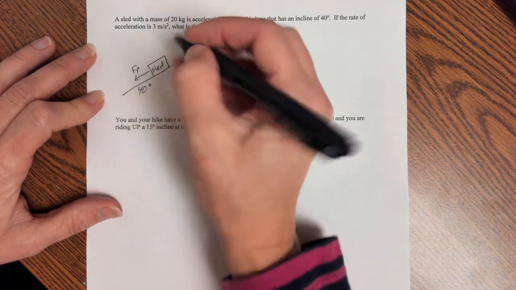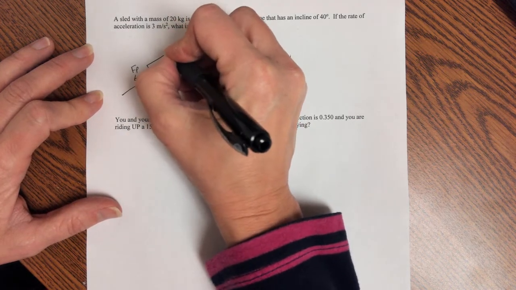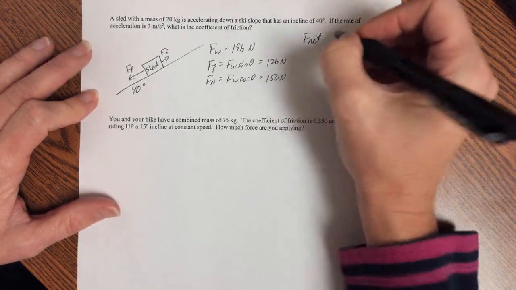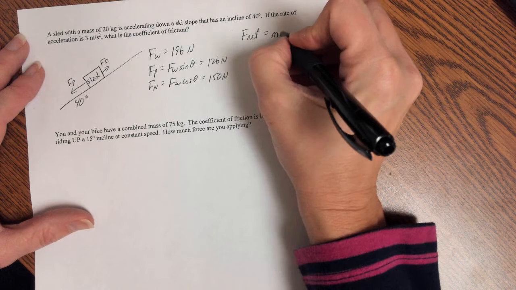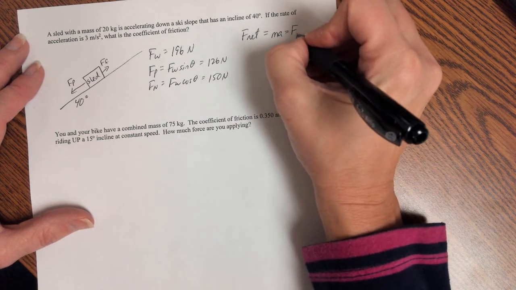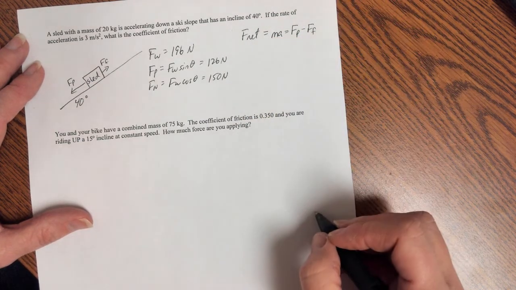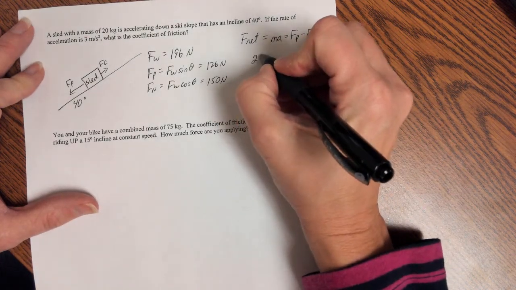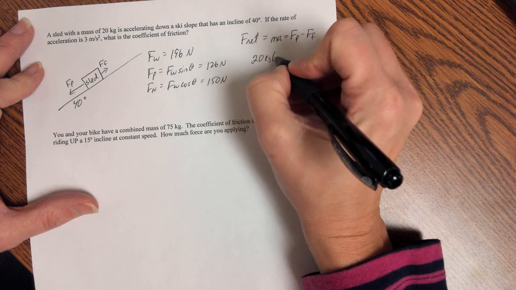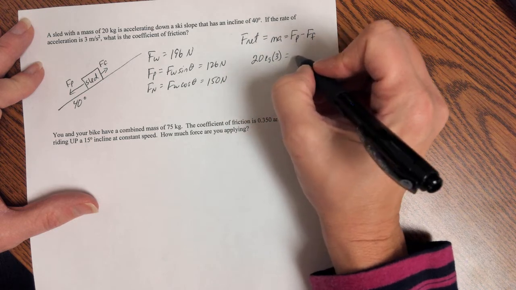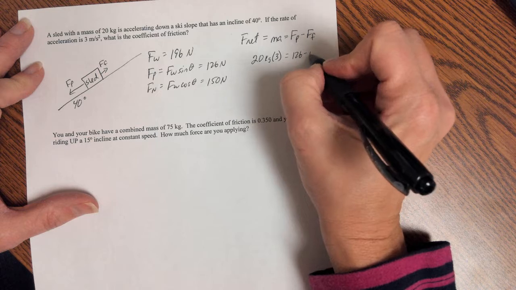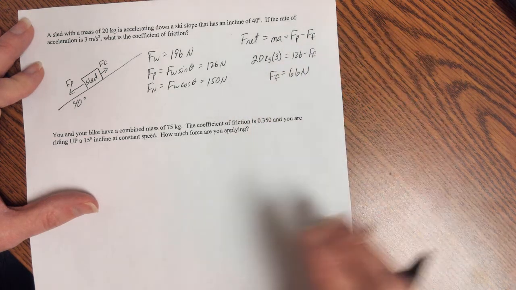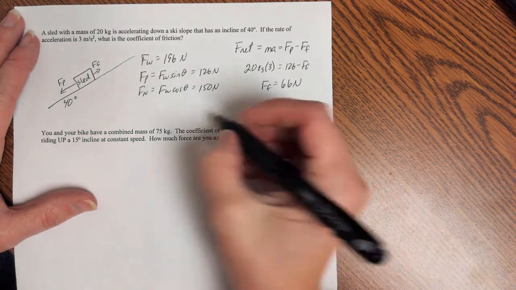Now, you are accelerating. So there is some friction, but you're still speeding up. So you have a net force that equals the mass times acceleration, and it's the difference in the forces acting along the incline, the one down the hill minus the one up the hill. So we've got a mass of 20 kilograms times an acceleration rate of 3. We know the FP is 126, and we can use that to determine how much friction there is. In this case, 66 newtons.